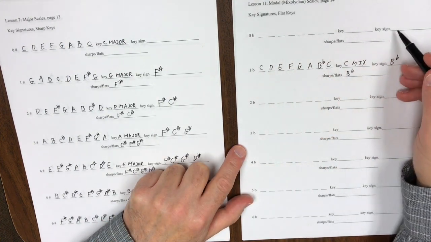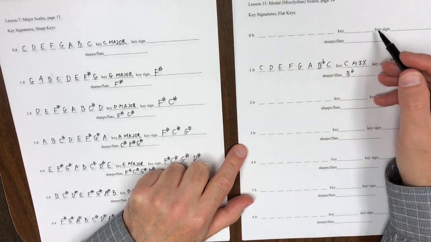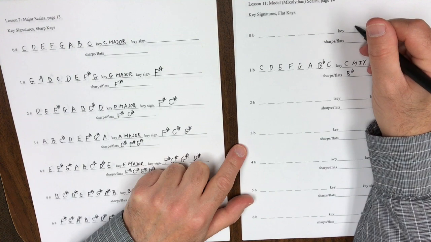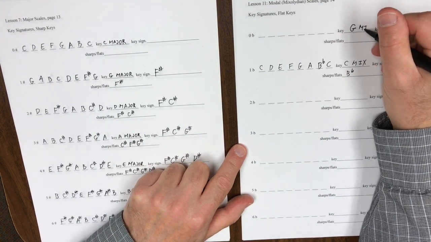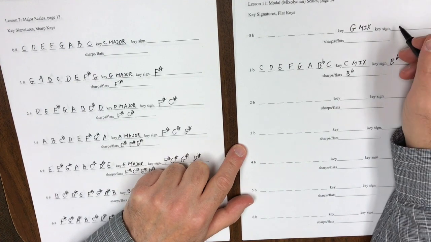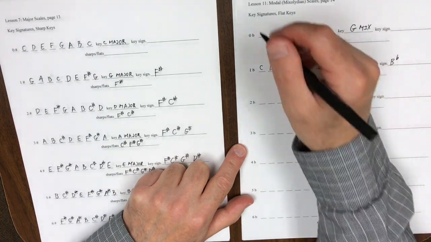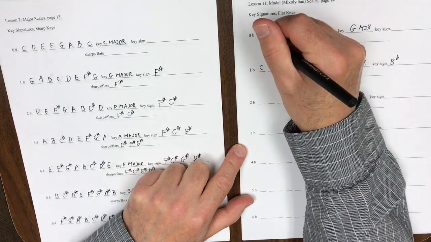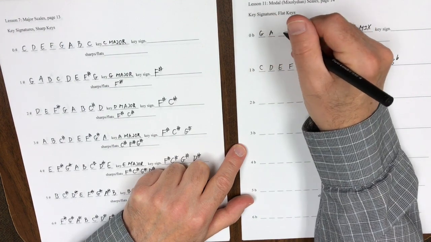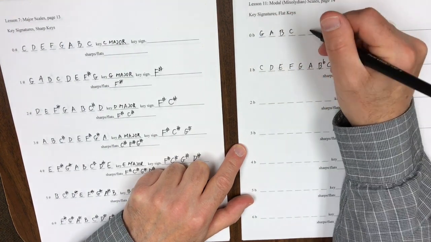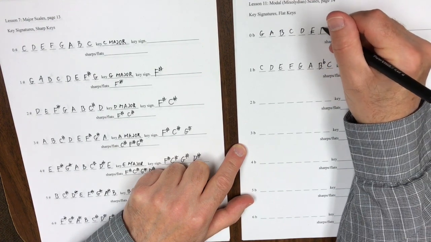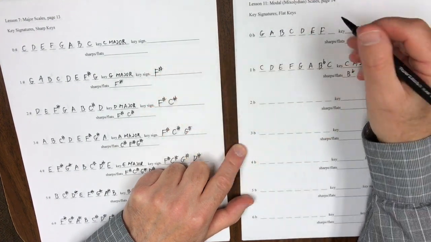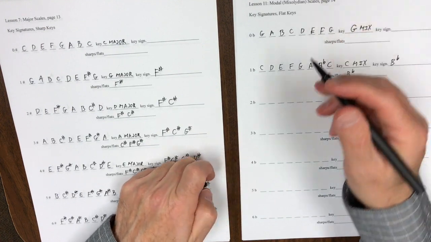So we can put that here for the 0 flats. This will be G Mixolydian. And the key signature has nothing in it. No sharps or flats. So I'll just write the notes here: G, A, B, C, D, E, F, F natural rather than F sharp, G.